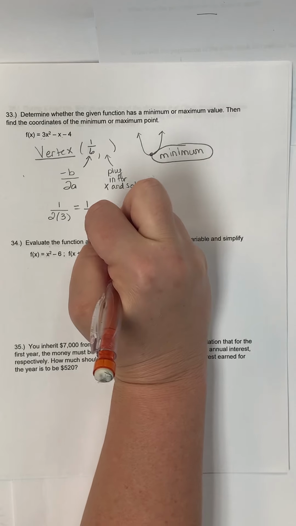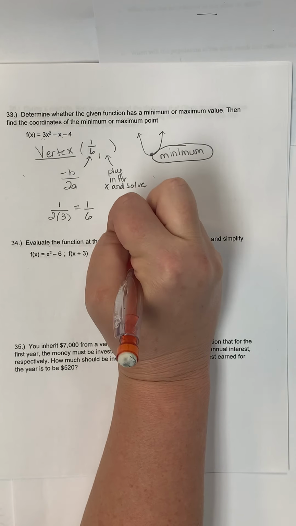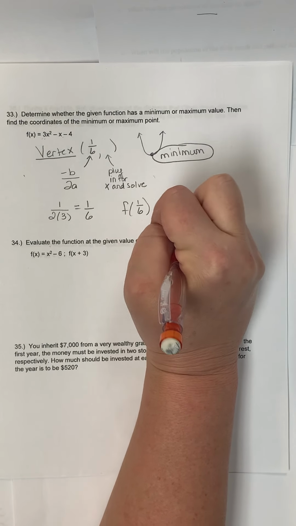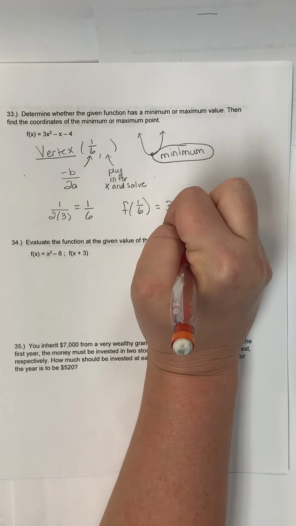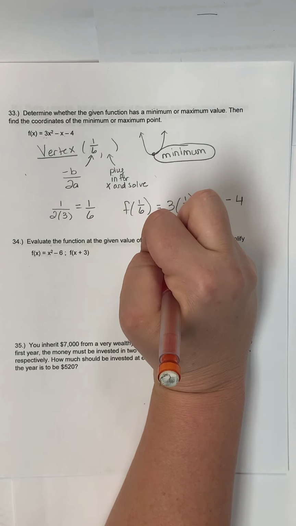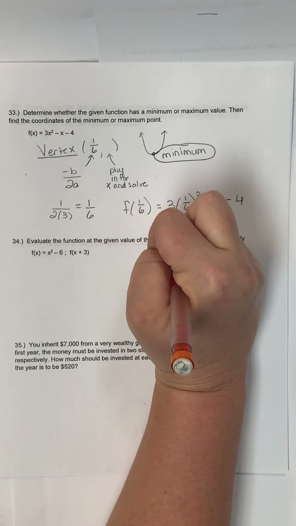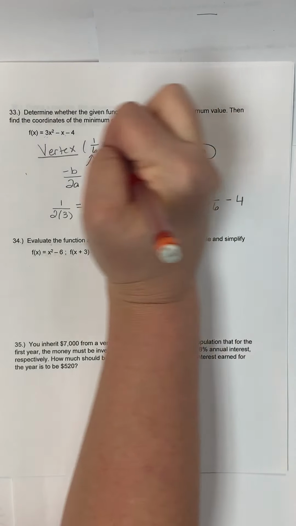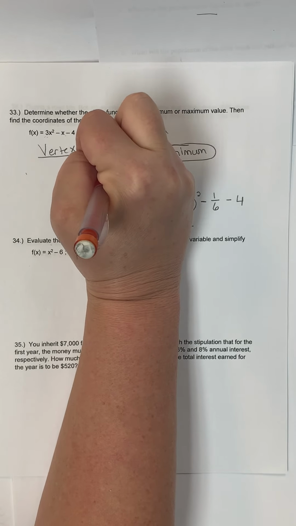Okay, now we're going to put in 1/6 for x. You can put this right into your calculator and it will come out with a value for you. Or you can work it out by hand, making sure that you have a common denominator the whole way through. And you're going to come out with the ever so lovely -43/12. Told you it was ugly.